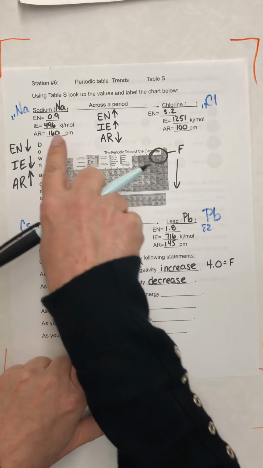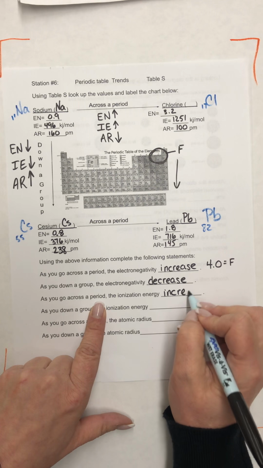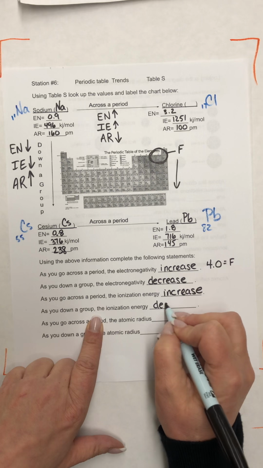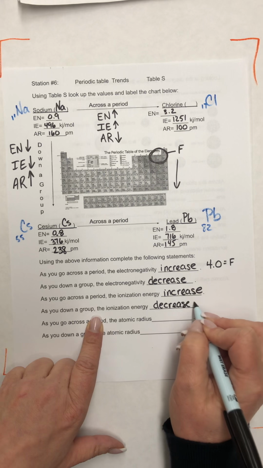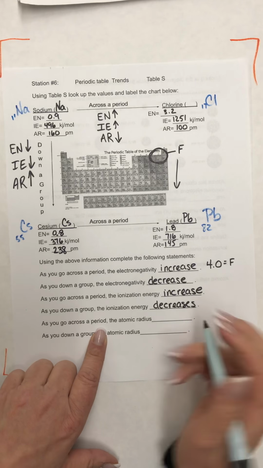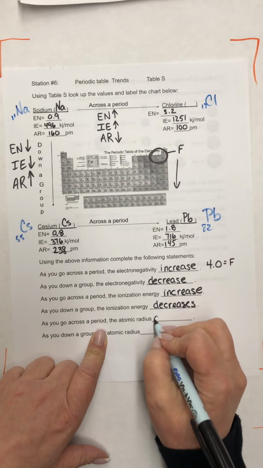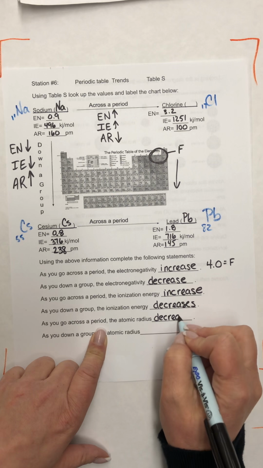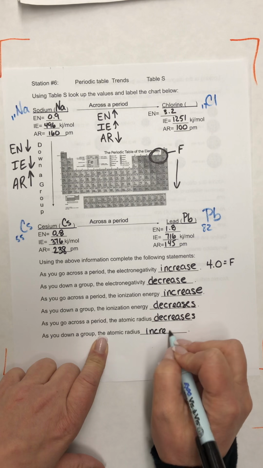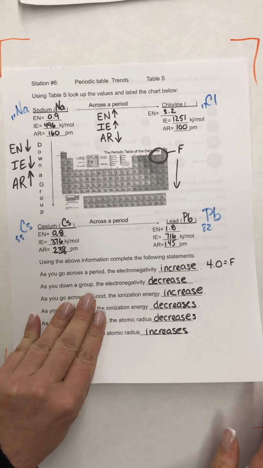So as I go across a period, for ionization energy, it increases. Going down a group, it decreases. So you see how if you just look up a couple of key elements, you can do all the work by looking at the numbers specifically. Atomic radius, as we go across a period, decreases. And as you go down a group, it increases because you're adding more energy levels. So these are basically the trends on the periodic table.